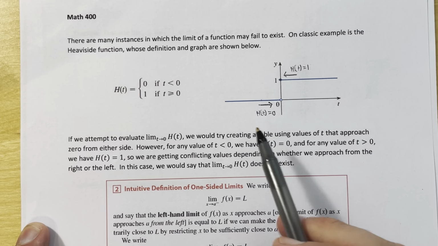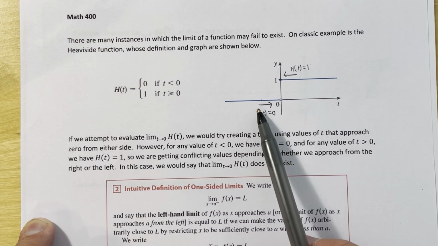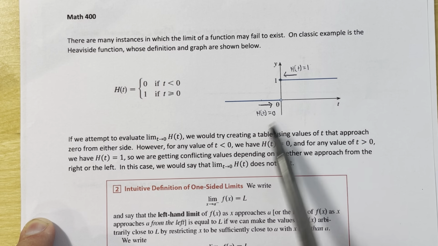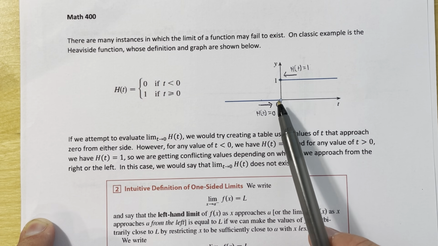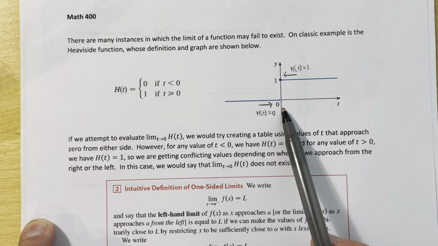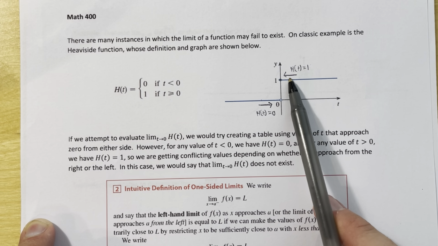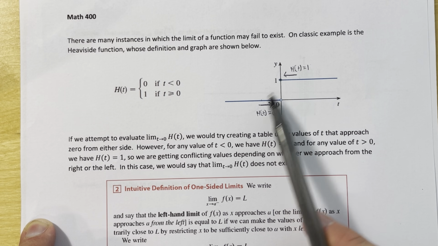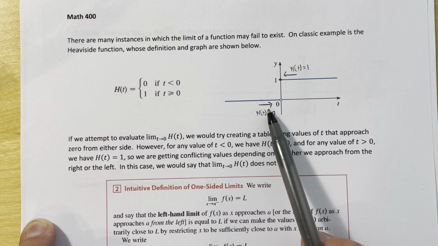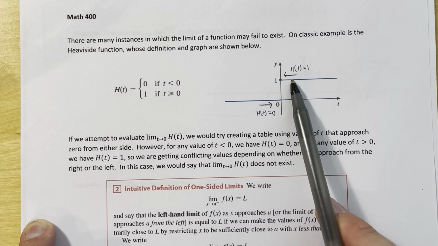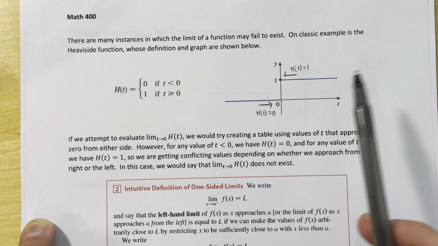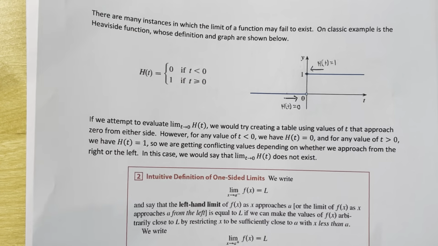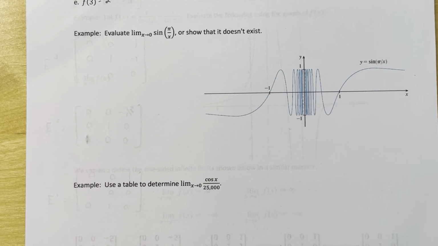The reason it failed to exist is because we were specifically looking at the limit as t approached 0, and we had a break in that function. We had a left-hand limit that went to one place, a right-hand limit that went to a different place, and so the two-sided limit did not exist because these two one-sided limits did not agree with each other. But there's other ways that limits can fail to exist.